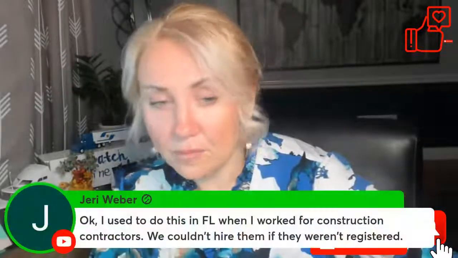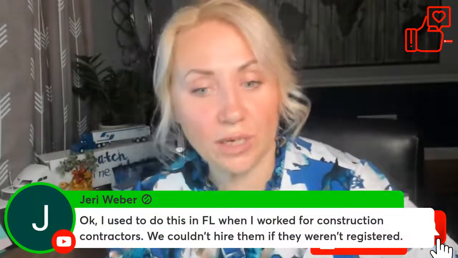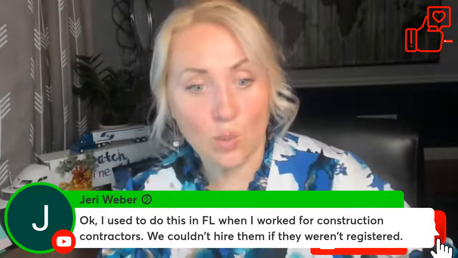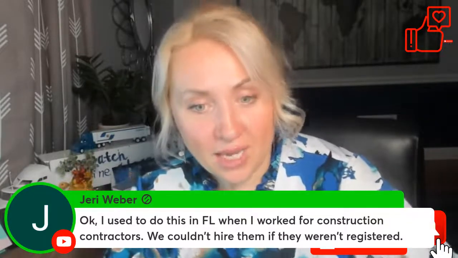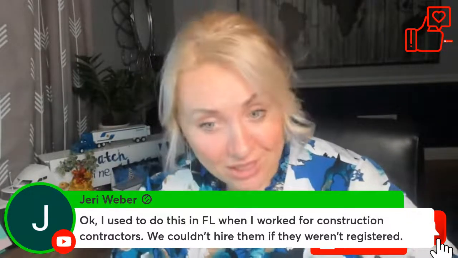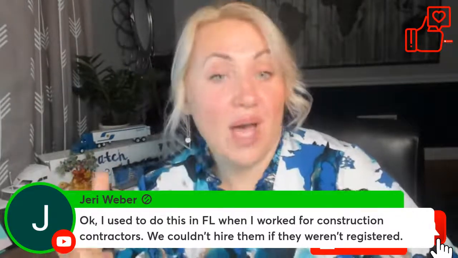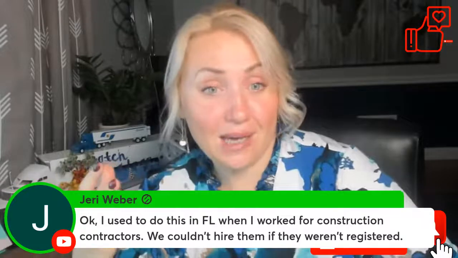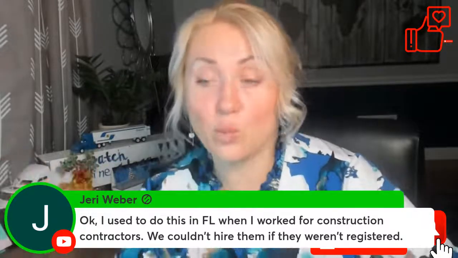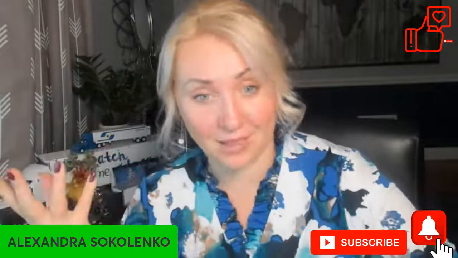Let's see. Okay, I used to do this in Florida when I worked for construction. We couldn't hire them if they were not registered. Yes, so let's answer this. You have a new driver, maybe who just got a CDL, or maybe a driver who has been working for some companies that do not do safety and compliance correctly, right?